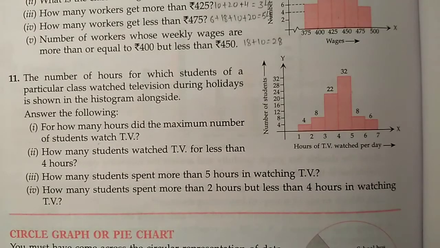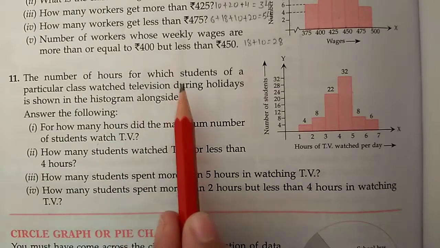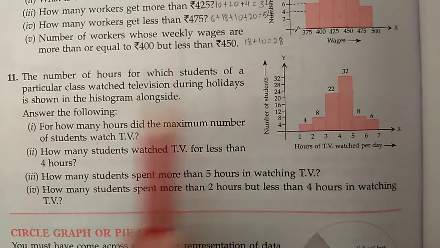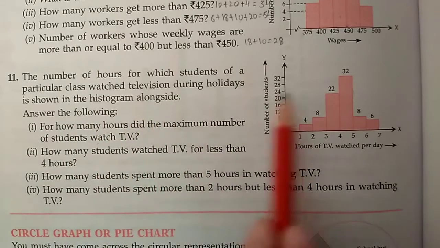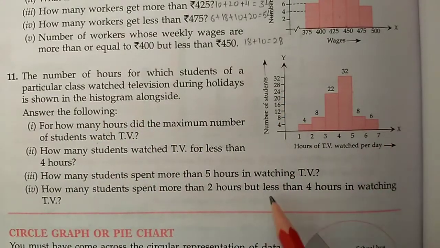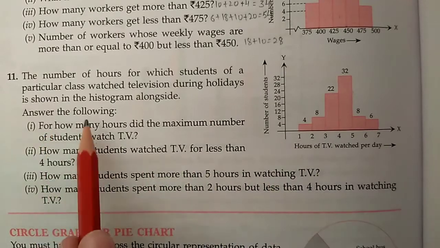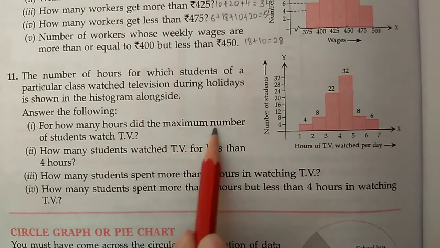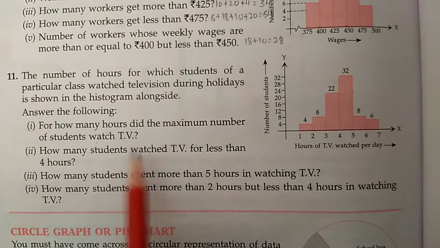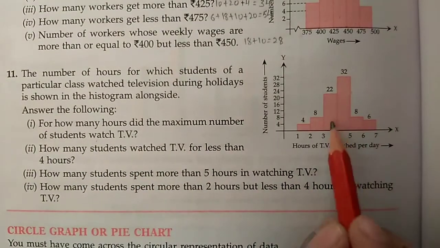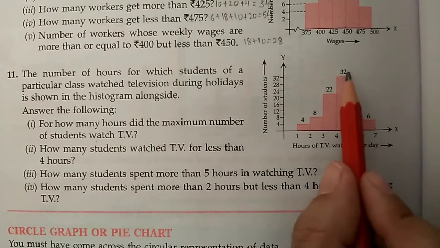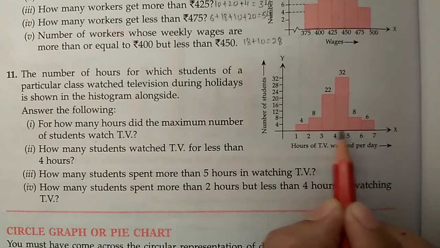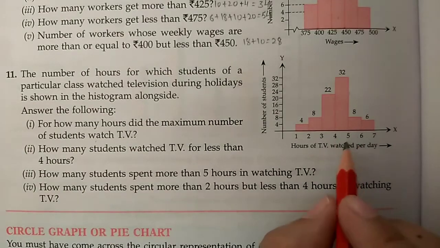Next, question number 11. The number of hours for which students of a particular class watch television during holidays is shown in the histogram alongside. So for this information, this histogram is given. Answer the following questions. First one, for how many hours did the maximum number of students watch TV? So you see here which block is the highest. You can see this one, 32. This is the highest. So for how many hours? 4 to 5 hours.